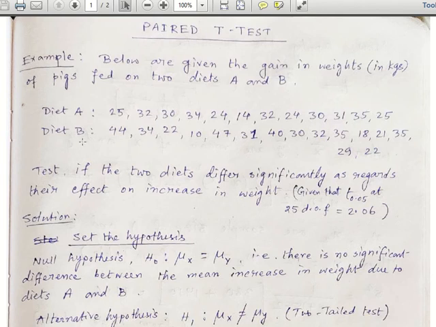Similarly, after applying diet B, pig 1 has gained 44 kilos of weight. Similarly, pig 2 has gained 34 kilos of weight, and so on. So the data has been recorded as the gain of weights of the pigs after applying these two types of diets. Now we will examine whether there is any significant difference between these two diets in the gain of weight.